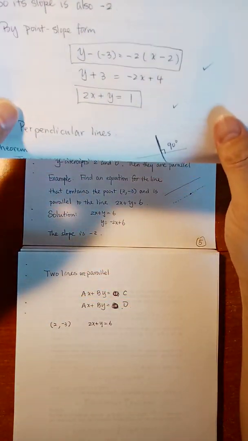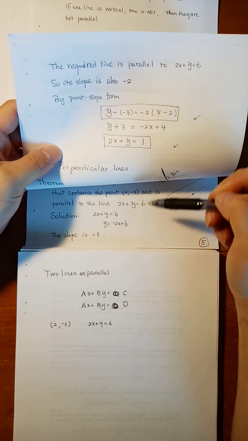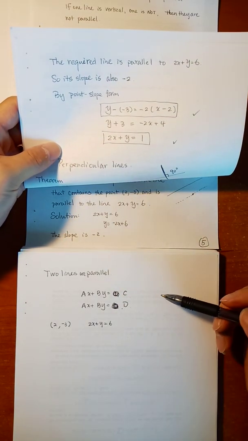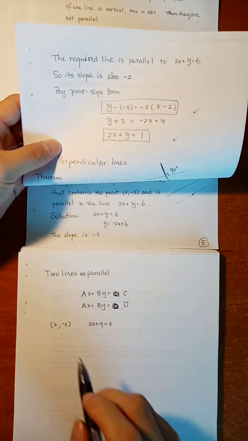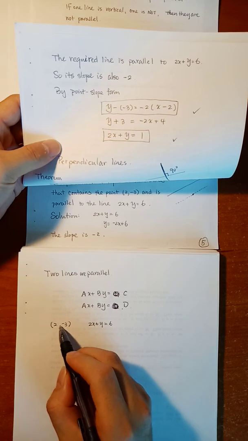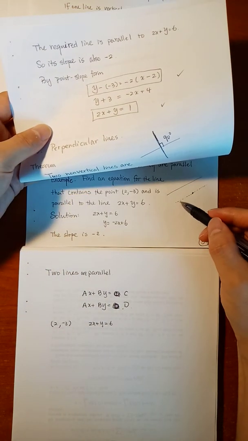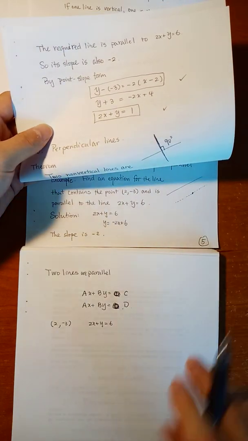Here is 2x plus y equal to 1, and this is 2x plus y equal to 6. They share the same left side. So I'm trying to point out another way: you have a given point, you have the given line, and you need the equation of the line containing the given point parallel to the given line.